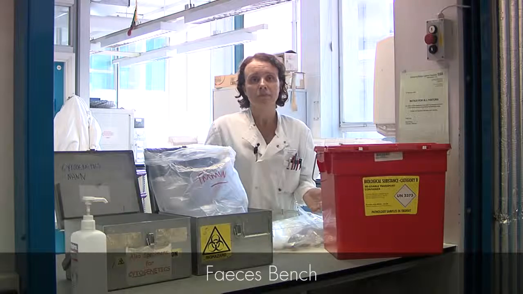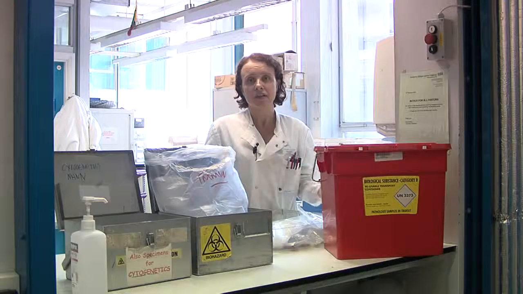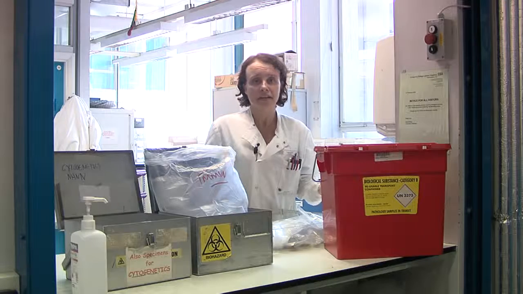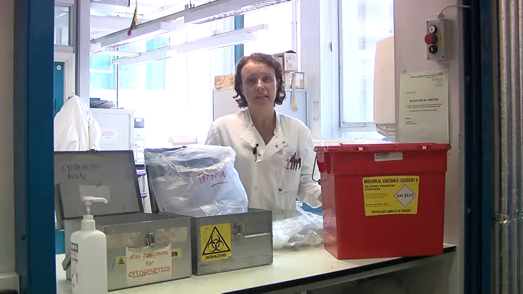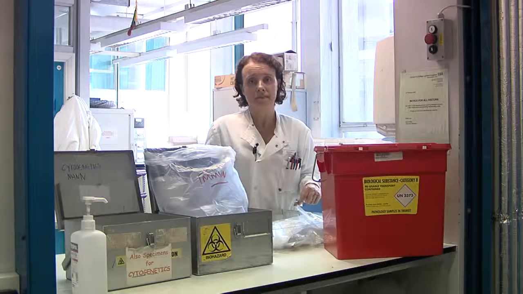We have the urine bench, the feces bench, the wounds and fluids bench, we have a gynae bench, we have respiratory sections. So the samples are coming to the reception, are checked and opened up and checked that they correspond to that particular patient, and then taken through to the various sections in the lab for processing.